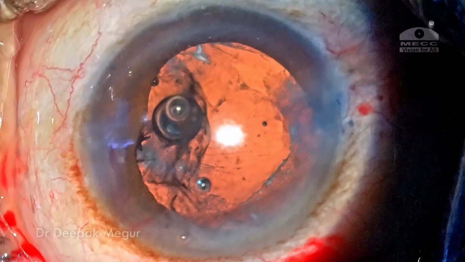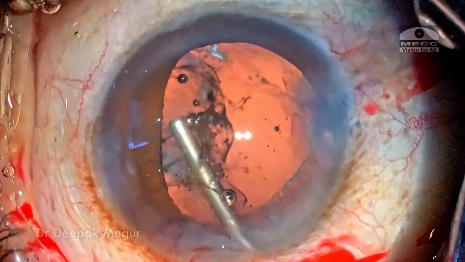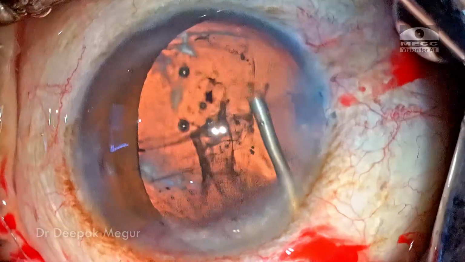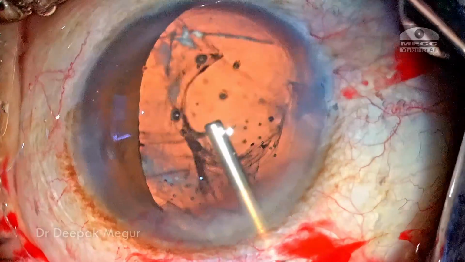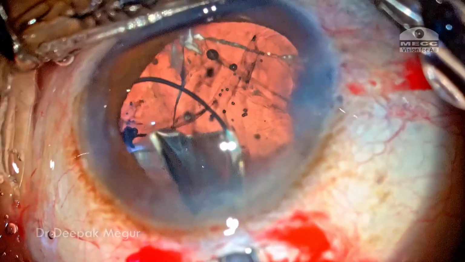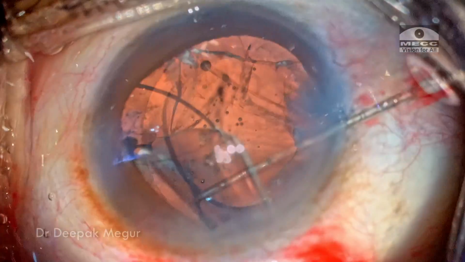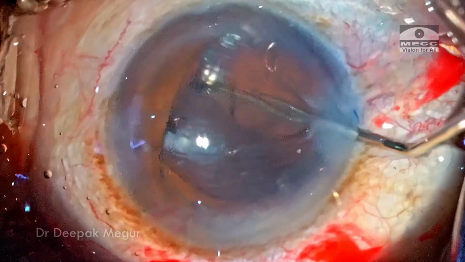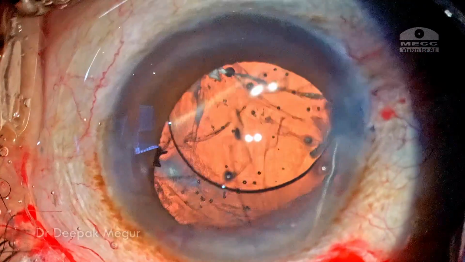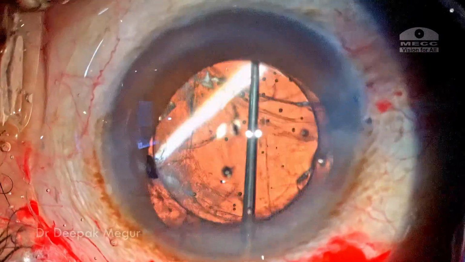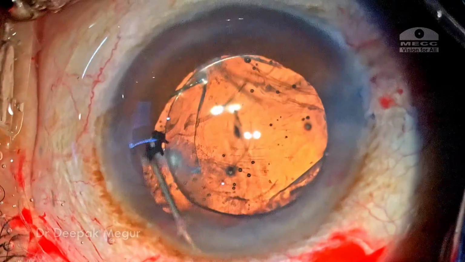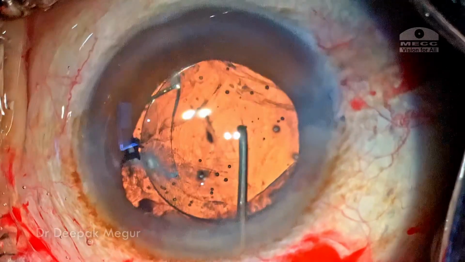I prefer to use the cohesive OVD in such situations because the chamber maintenance is better and we don't have a shallowing of the anterior chamber, and especially in these eyes which have undergone vitrectomy, there is a greater tendency to be hypotonous, and this helps us to create some space. Both the haptics are in now. I'm just trying to dial and ensure that the haptics are away from this area of the capsular bag defect.